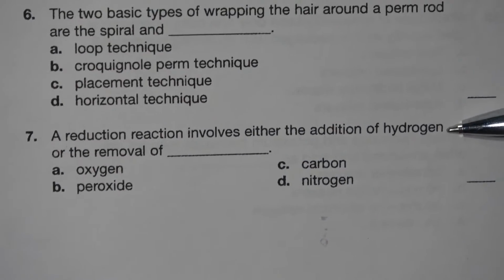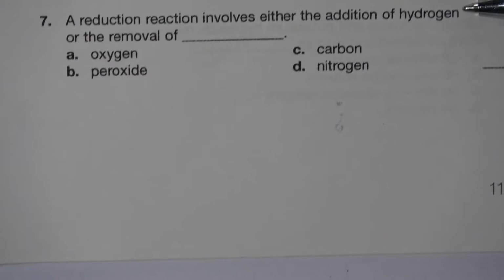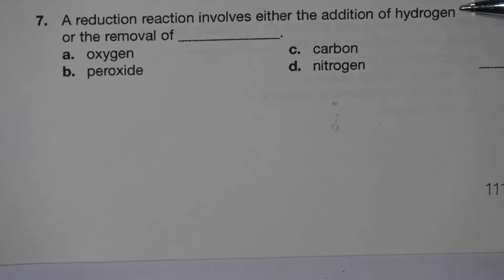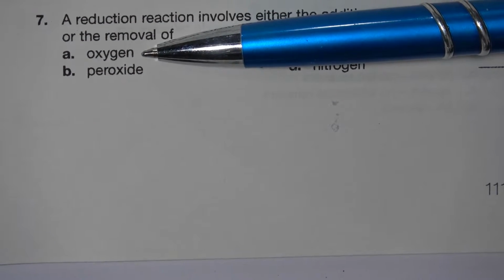Number 7. A reduction reaction involves either the addition of hydrogen or the removal of blank. Is it A. Oxygen, B. Peroxide, C. Carbon, or D. Nitrogen? And your correct answer is A. Oxygen.